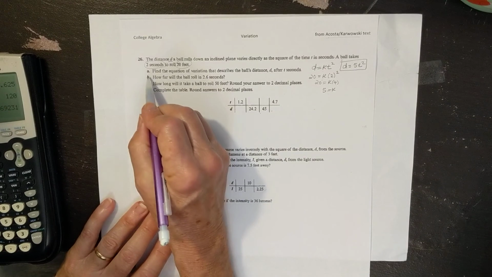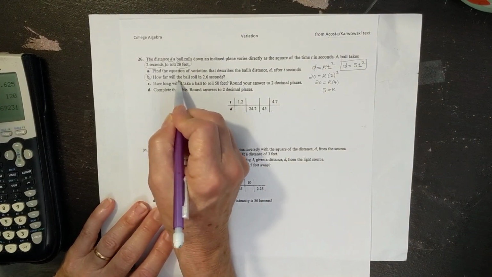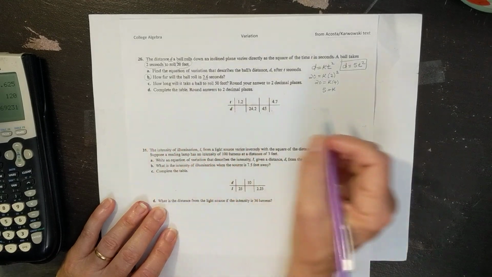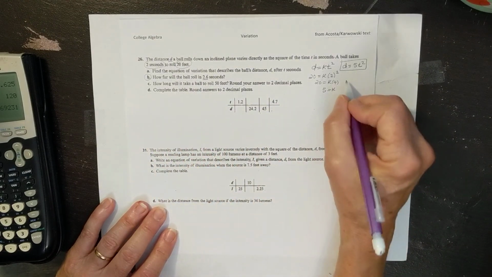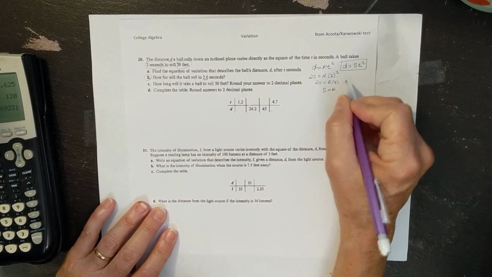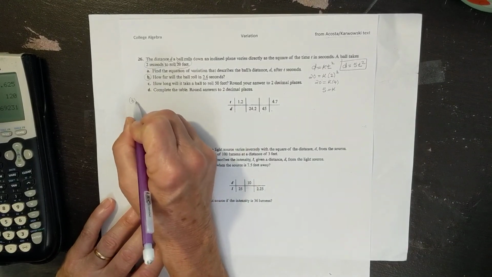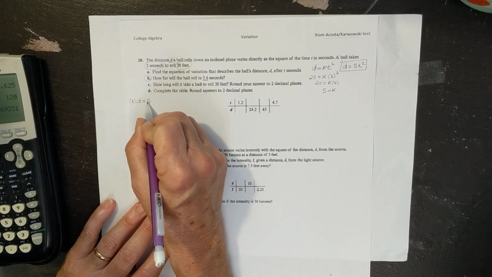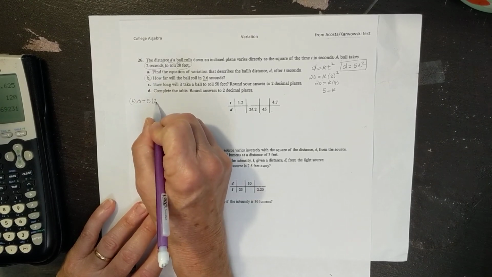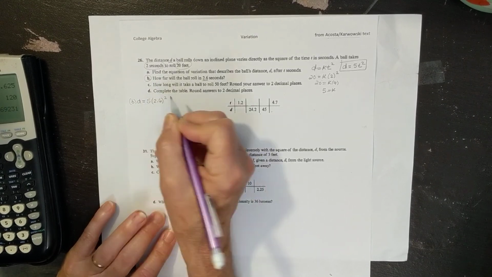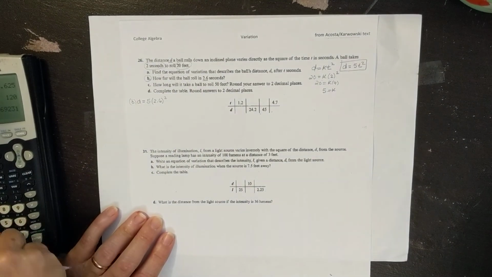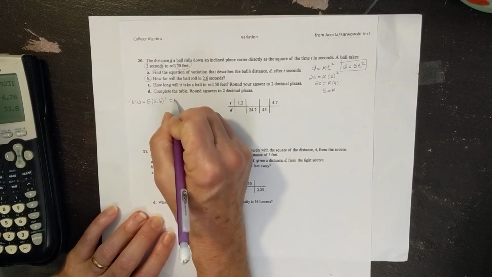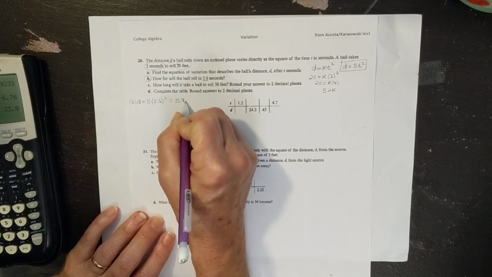So then they say, part B, how far will the ball roll in 2.6 seconds? They gave us t, they want us to find d. We're going to use this equation. So d, here's part B. The distance the ball rolls is going to equal 5 times 2.6 squared. 2.6 squared times 5 gives me 33.8 feet.